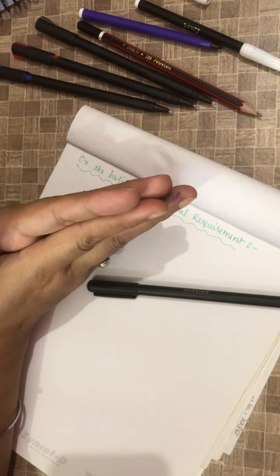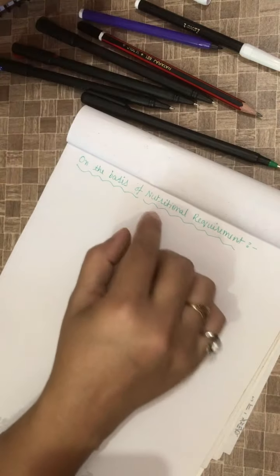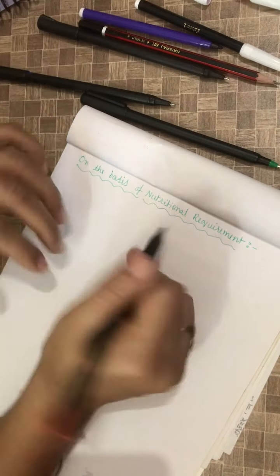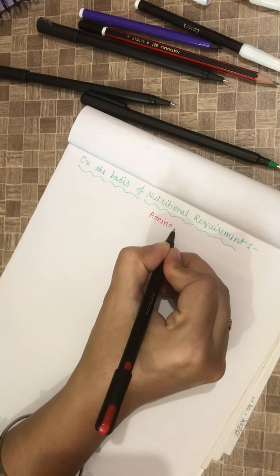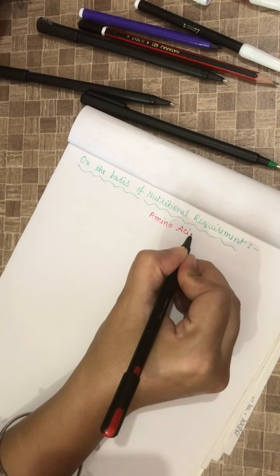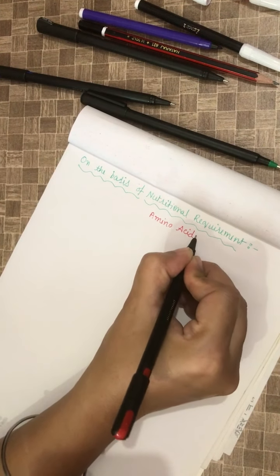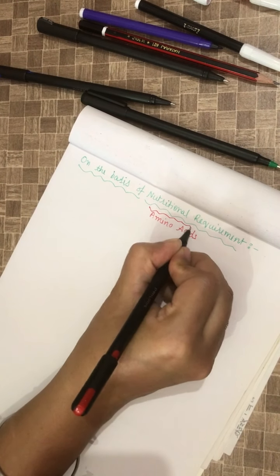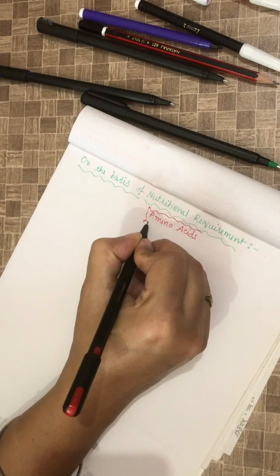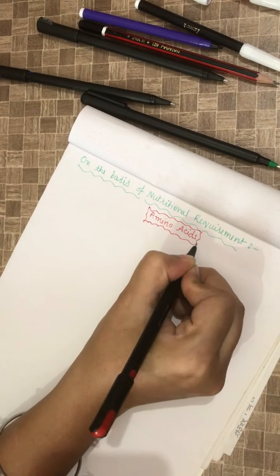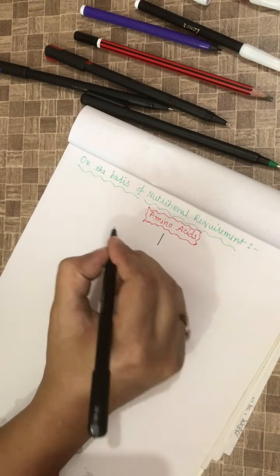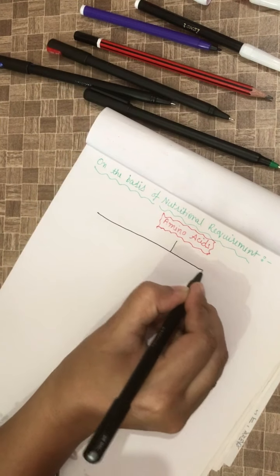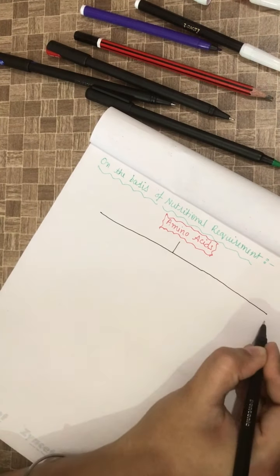Means, are they synthesized in your body or not synthesized in your body? So on the basis of their nutritional requirement, amino acids may be of 2 major types.